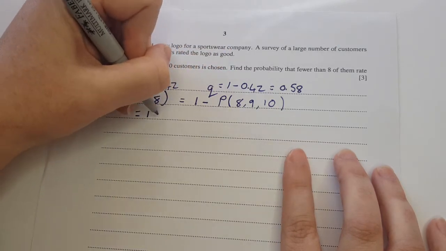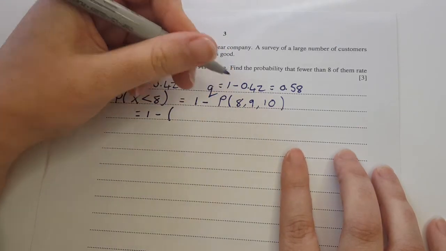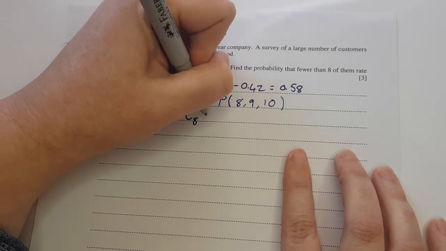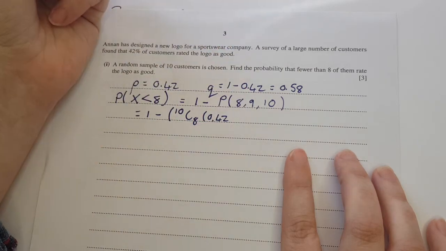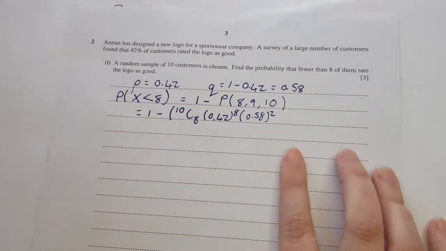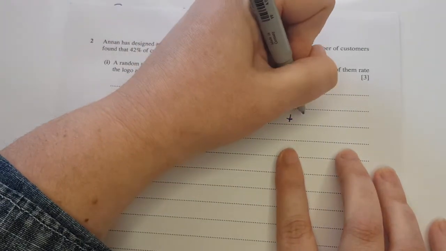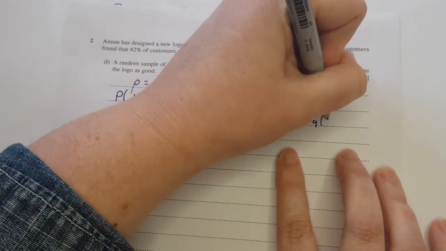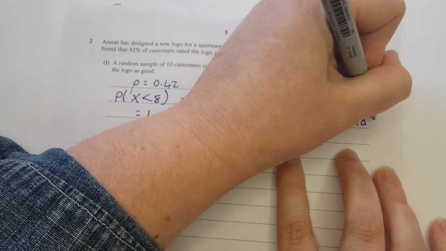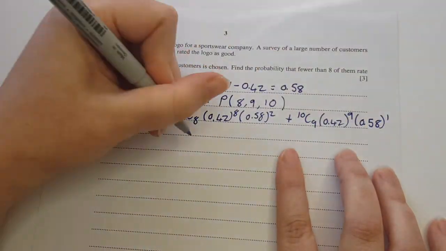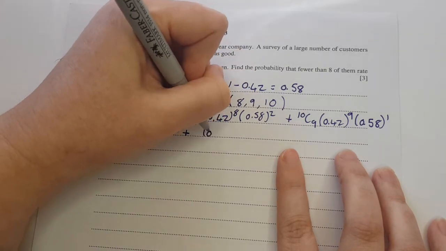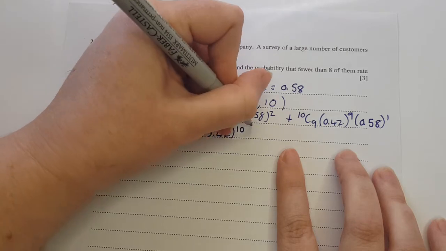So that's the same as saying 1 minus, for 8, I'm going to say 10C8, 0.42 to the power of 8, 0.58 to the power of 2, plus for 9, it's going to be 10C9, 0.42 to the power of 9, 0.58 to the power of 1, and then my last one is my maximum of 10, so I can say 0.42 to the power of 10.